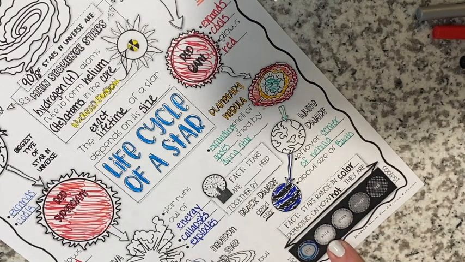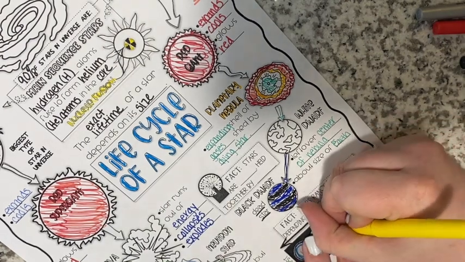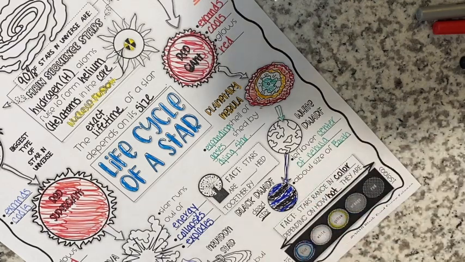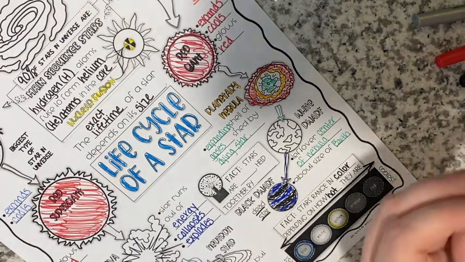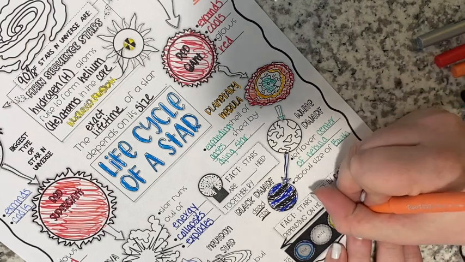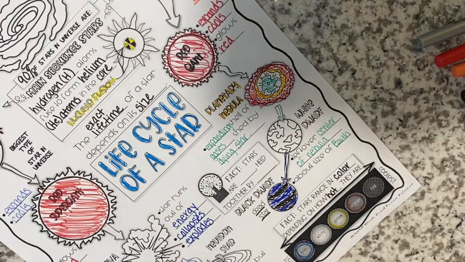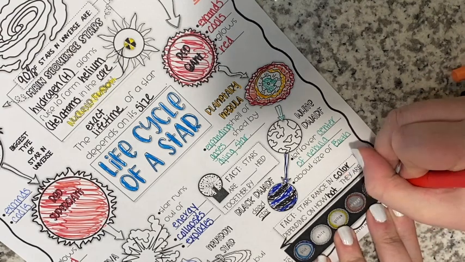The next level of temperature of stars are white, followed by yellow stars. After yellow stars, we have orange stars. And remember, we're going from hottest to coolest, so we have blue as the hottest, white, yellow, orange, and finally red stars on the coolest end of our spectrum.